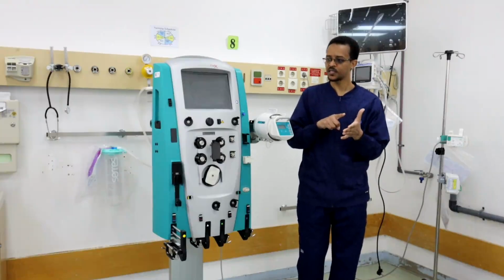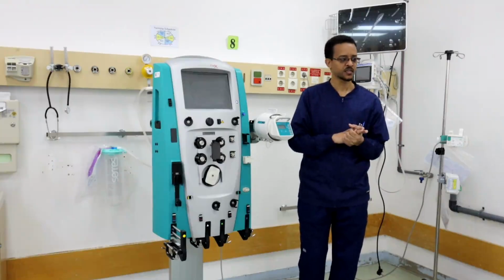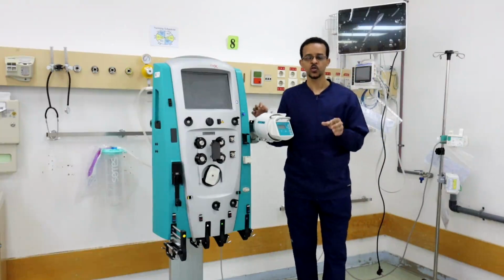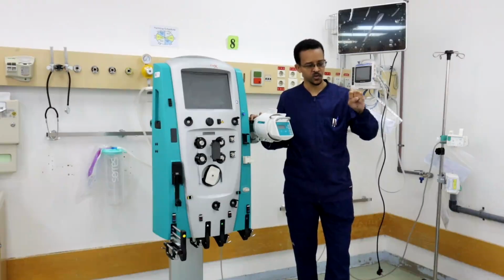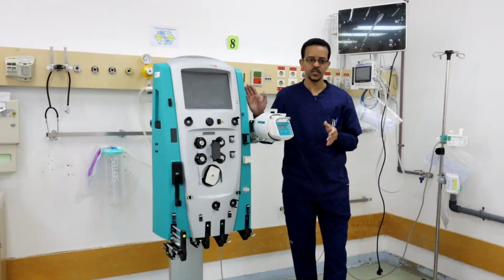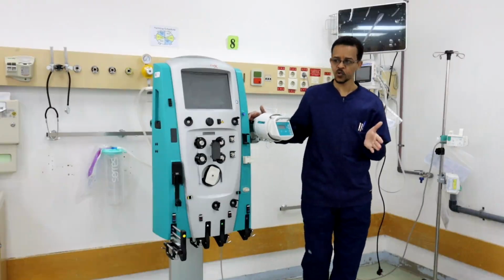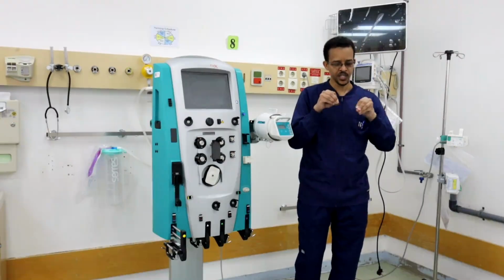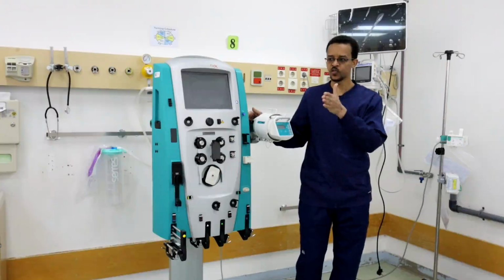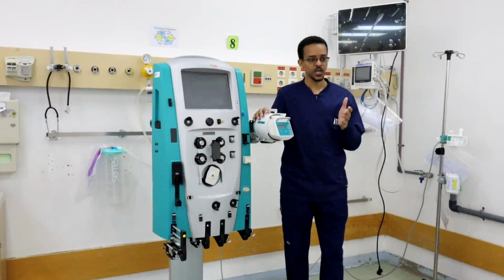Catheter is inserted in a central vein. So we draw blood from vein, putting the blood back to the vein. So we call this a venous process. Veno, we take from vein, and venous, we return to vein. It's called venous. It's a continuous process.